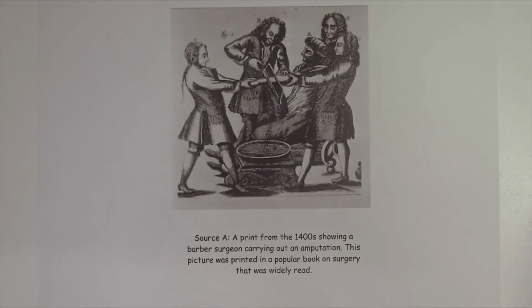To answer a source question, you need to be looking at the content and the provenance of the source. Provenance is just a posh word for the source's background, so its origin, where it's from, its purpose, and the nature of the source. So first thing we need to do is look at the content. What can we actually see in the source, and why is that useful using our own knowledge?